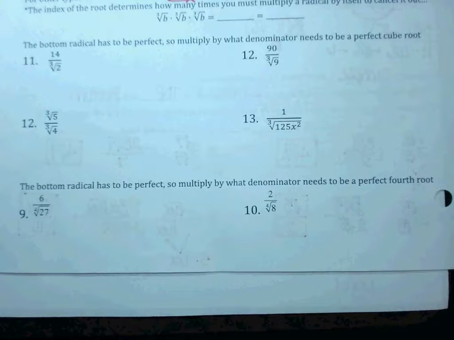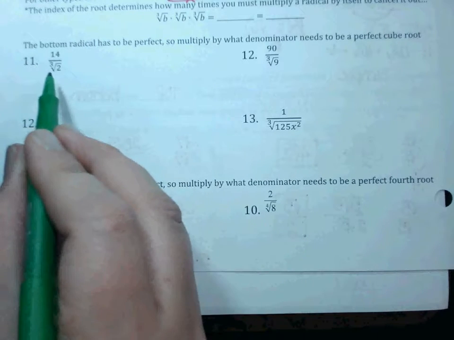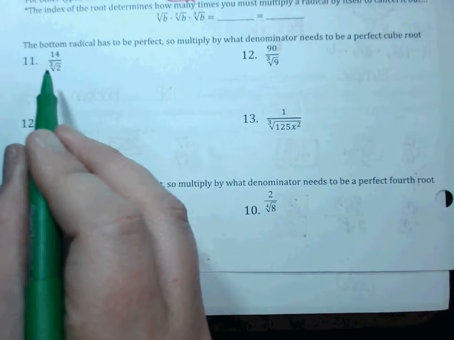If I'm doing 14 over cubic root 2, what is the next perfect cubic root that 2 could become if I'm multiplying? 8. Okay, now think about it. If this is already a 2, what would I need to times it by to make it an 8? 4.